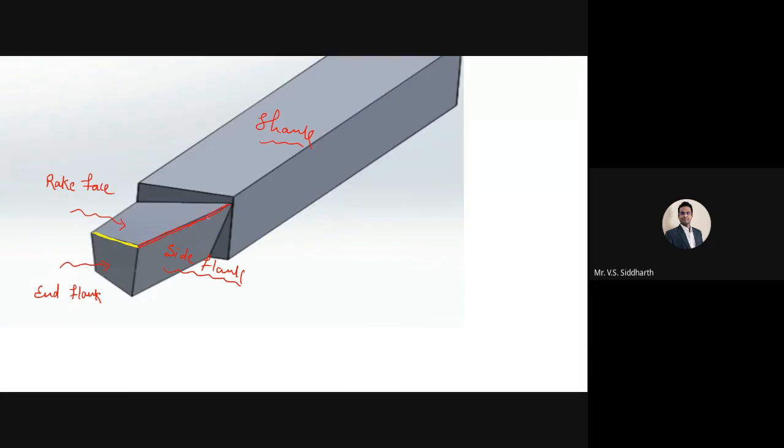So what is the name of this red edge? And what is the name of this yellow edge? Red edge is side cutting edge. Good. And we have one yellow edge, which is known as end cutting edge. Very good, Janvi. Very good, Tejasvi.